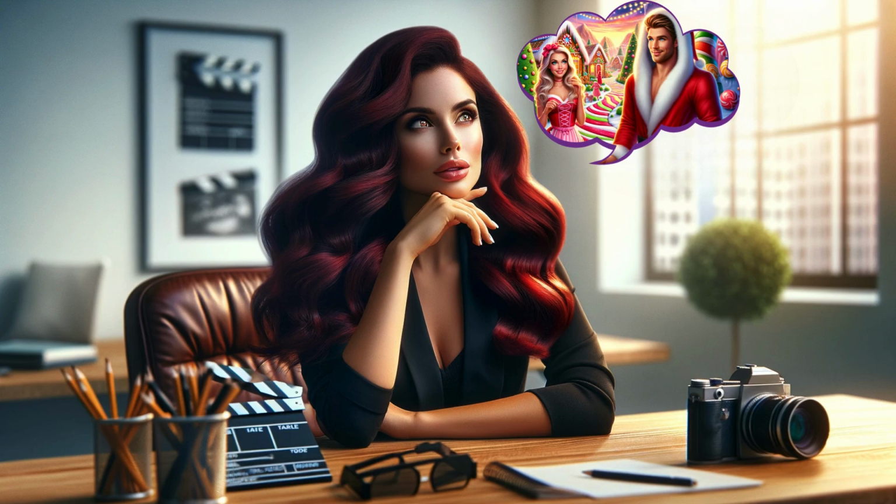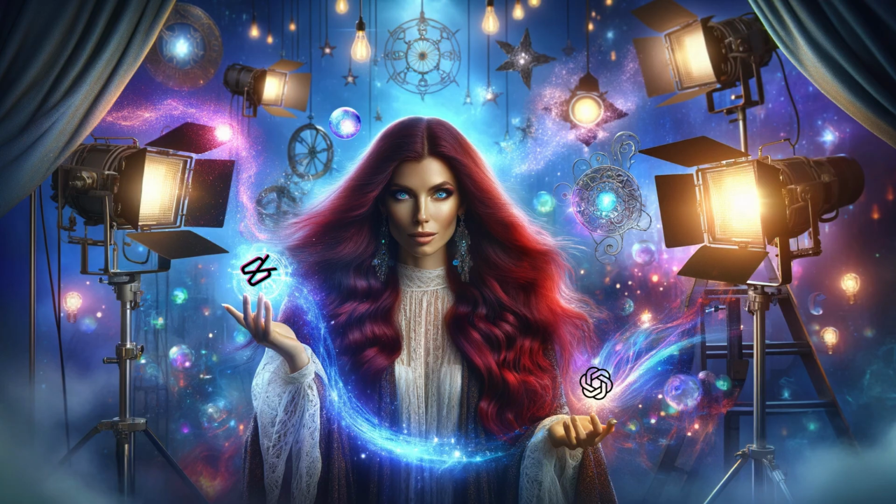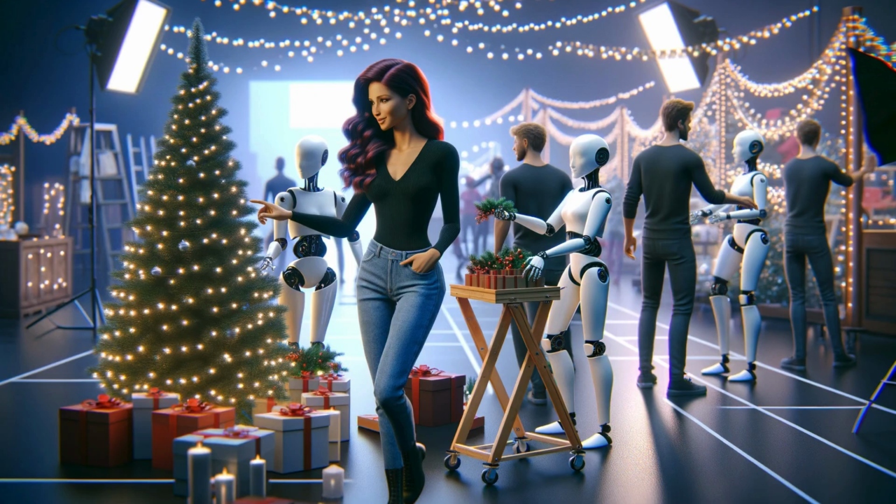Ever dreamed of bringing your wildest stories to life on the silver screen? What if I told you that in just minutes, you could go from a spark of imagination to a captivating movie, all with a little help from AI? Stick around and I'll unveil the magic of transforming a simple thought into a cinematic tale using ChatGPT, DALL-E, and CapCut.